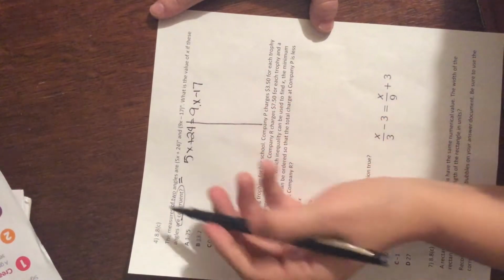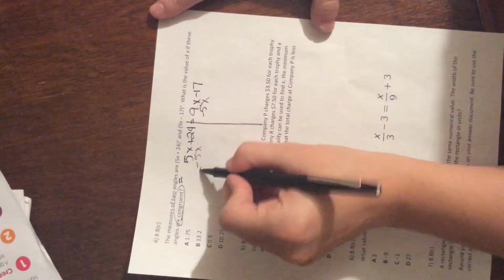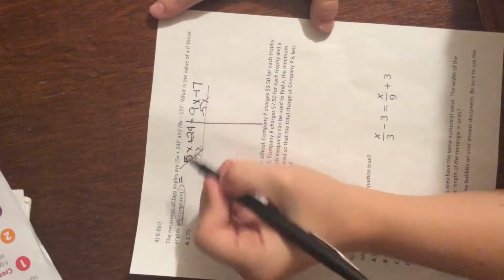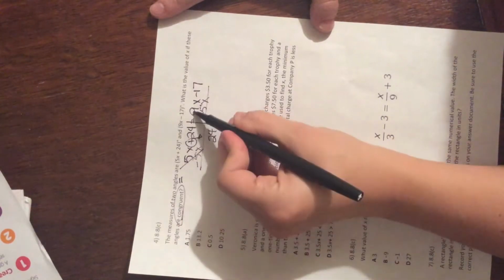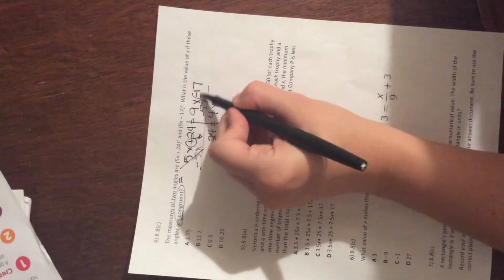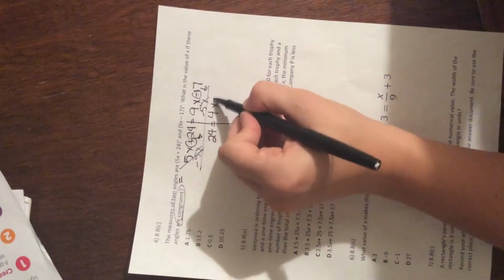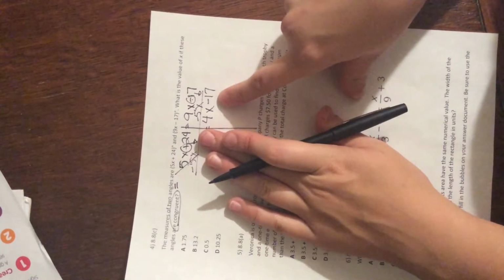5x and 9x. 5x is the smallest, so I'm going to subtract 5x. That's a 0 pair. That comes down. My positive 24 comes down. 9x minus 5x is 4x. I need to bring down my minus 17. So I ignore this side. I only look at the side with the variable.